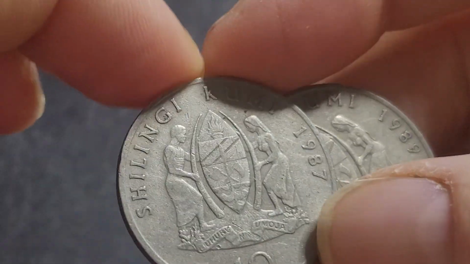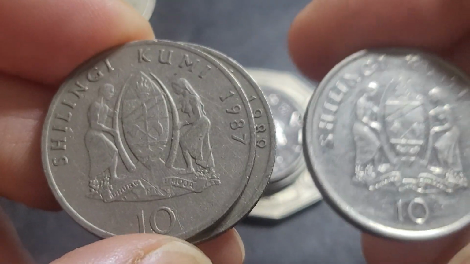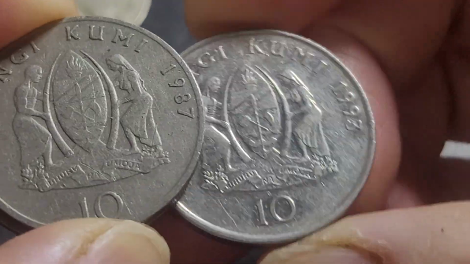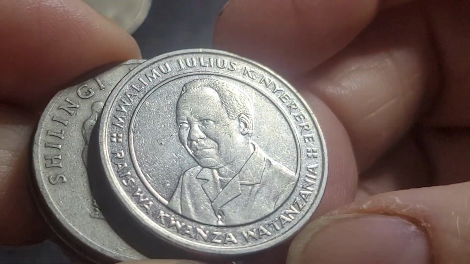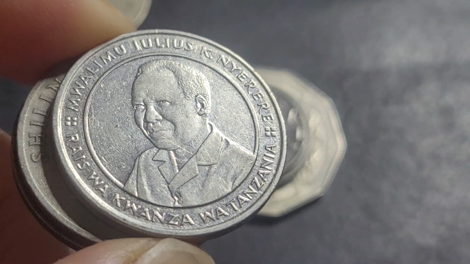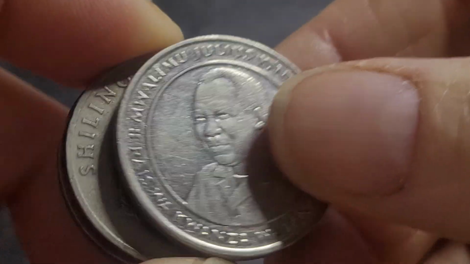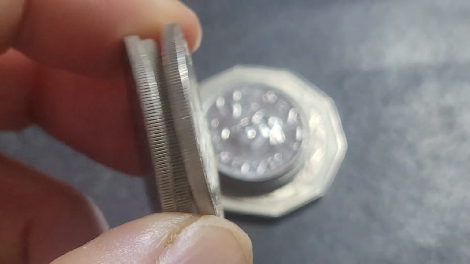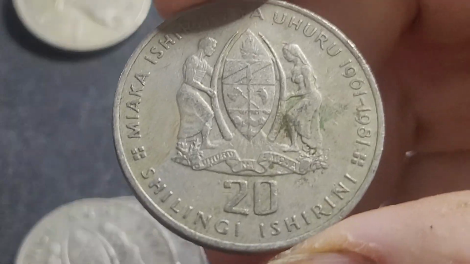So the initial coin was copper and nickel. And then in 1990 they changed it to a nickel plated steel. So obviously that reduces the cost of the coin. And on the back we had the first president of Tanzania. Has his name at the top. And it just says first president of Tanzania down below. So that's the 10 shilling. And then in 1981 they issued a 20 shilling.